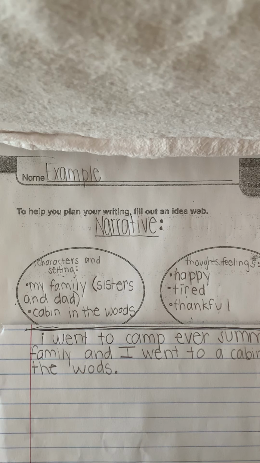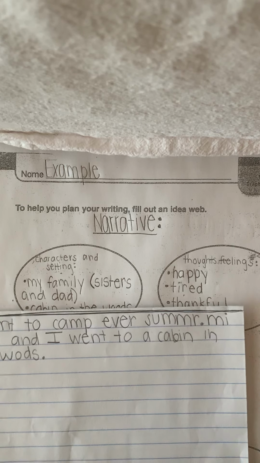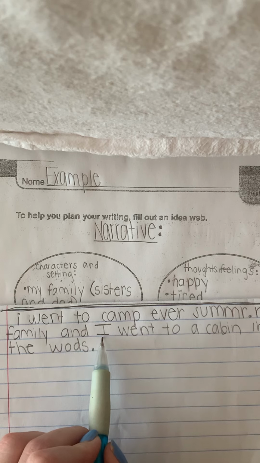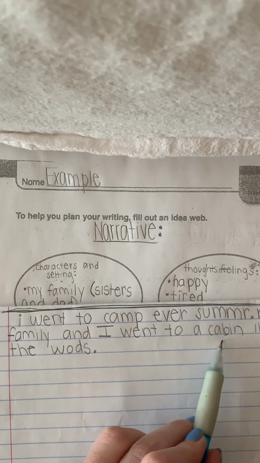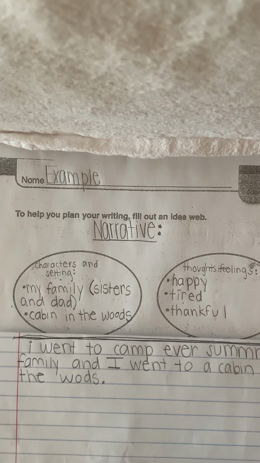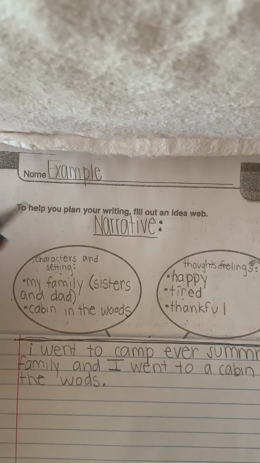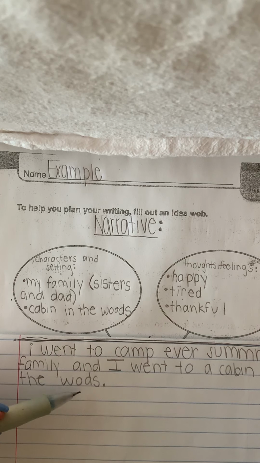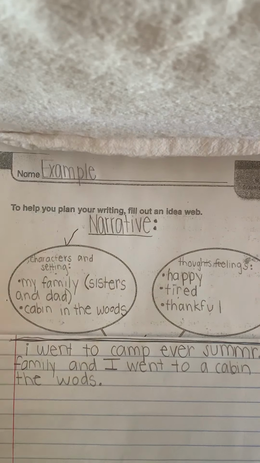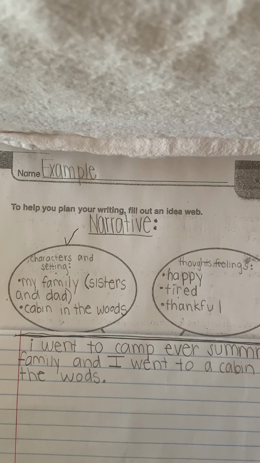Okay, so I added a sentence that talks about the characters and setting. So I added, my family and I went to a cabin in the woods. Now, I have taken the characters and setting from this brainstorm bubble and I have added them to my rough draft. I am going to put a check mark there to let me know that I have taken this thought and put it on my rough draft.